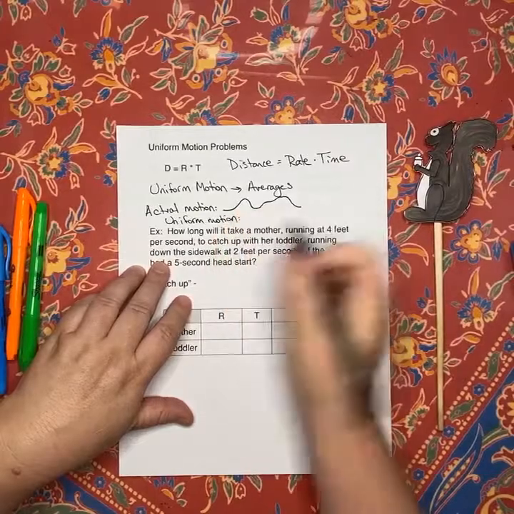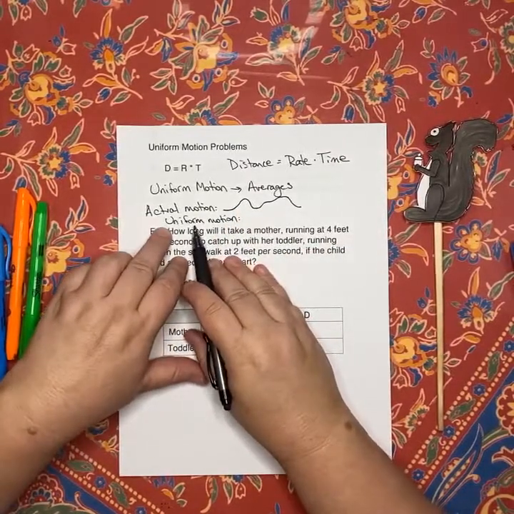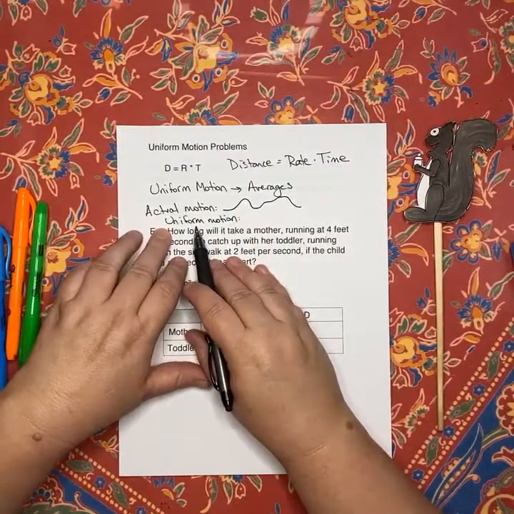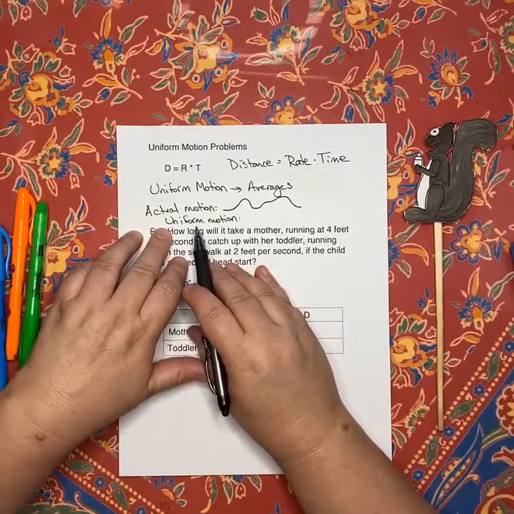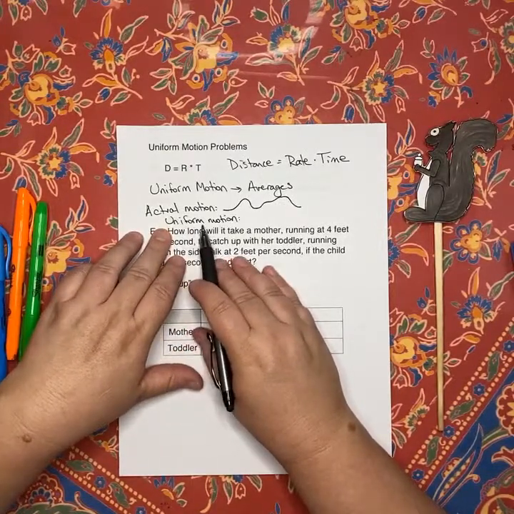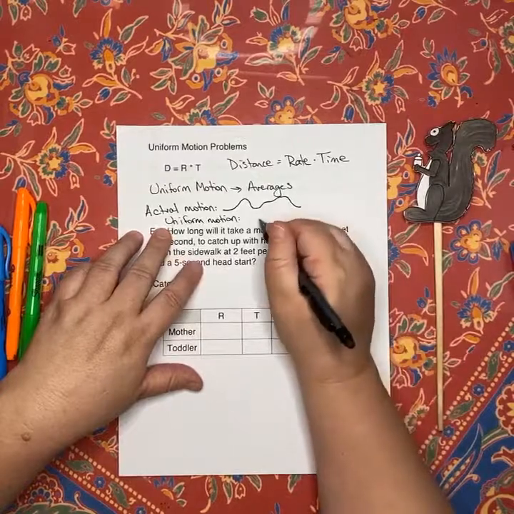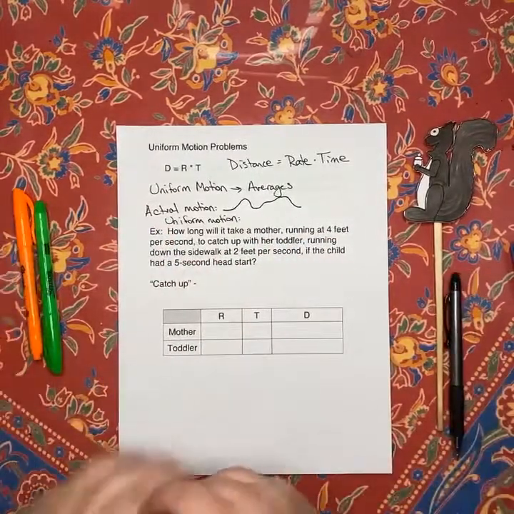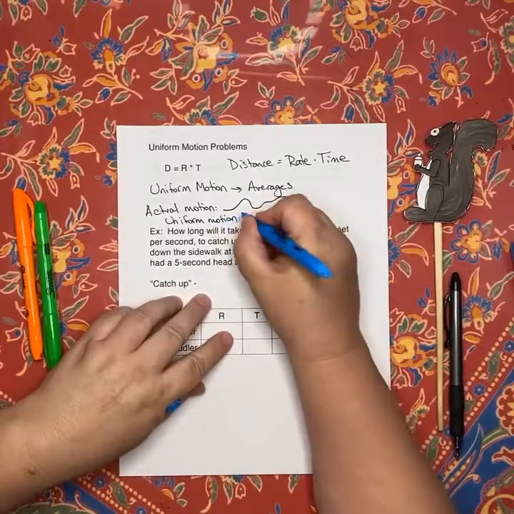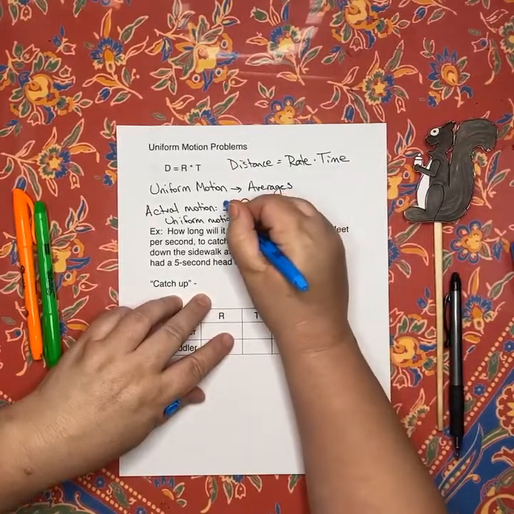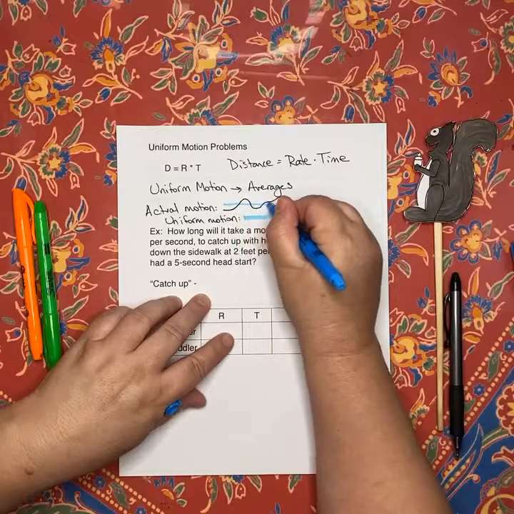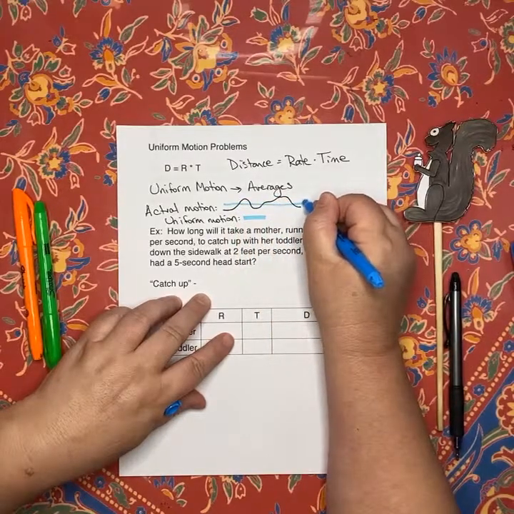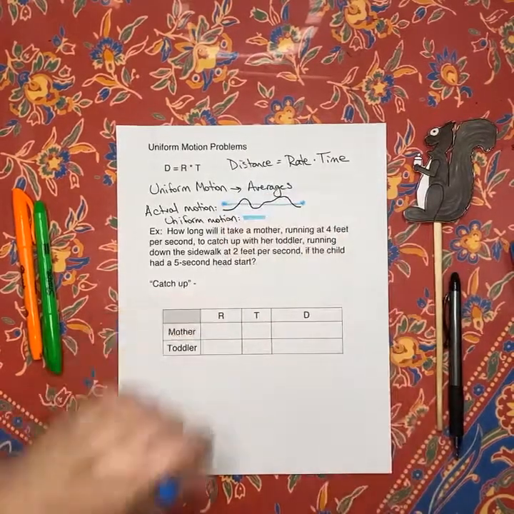So uniform doesn't just mean the outfit you wear. It means that you make everything the same. Uniform means the same. So in other words, in uniform motion, we would take this, and I'll make uniform motion be blue. And what we would do is we would set an average, and we would pretend the whole time we went the same speed.